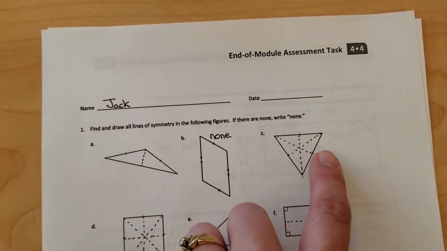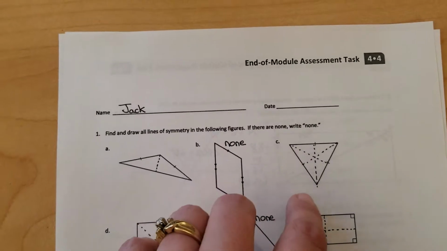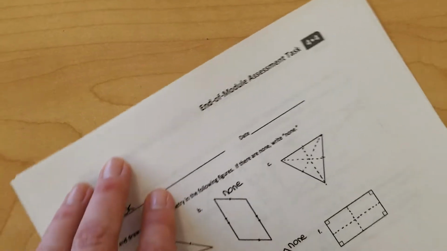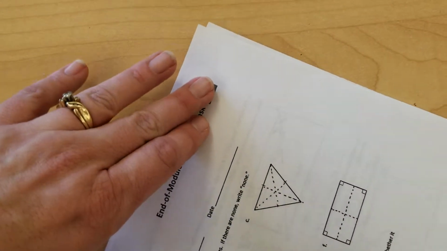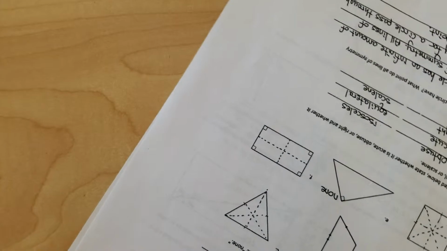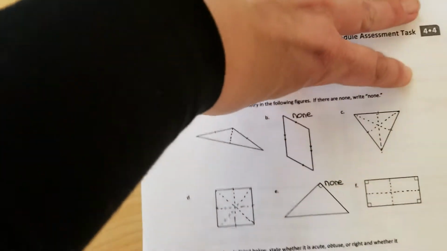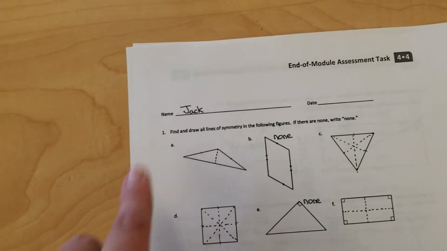This triangle had 3 equal sides, so it has 3 lines of symmetry right down the middle from each of the vertexes. So if you turn your triangle, you should be able to see that you could have folded it right on that line again. Okay? If you got them right, put a +1 right beside it. If you got it wrong, fix it.